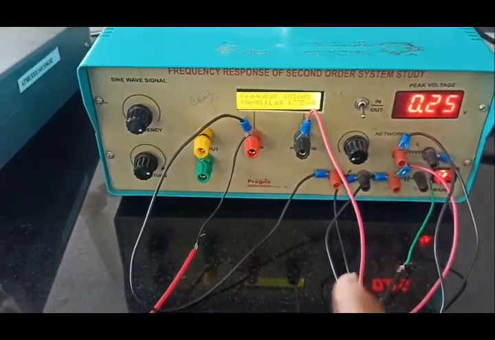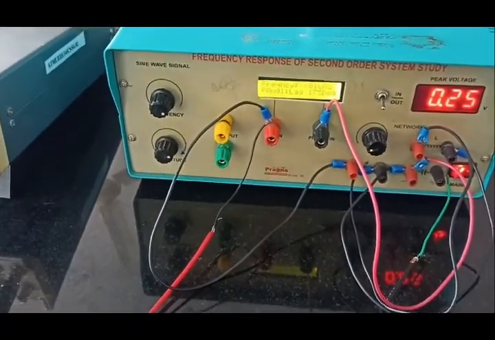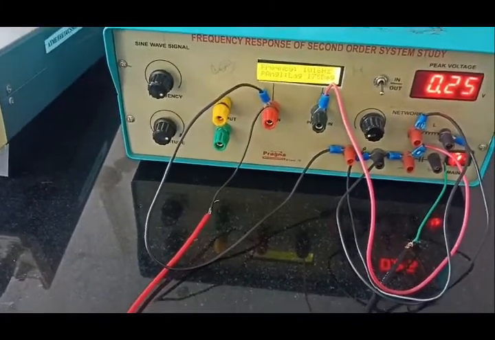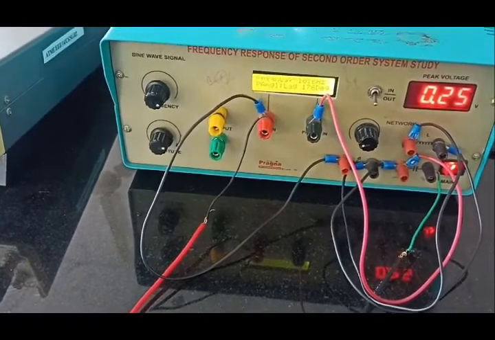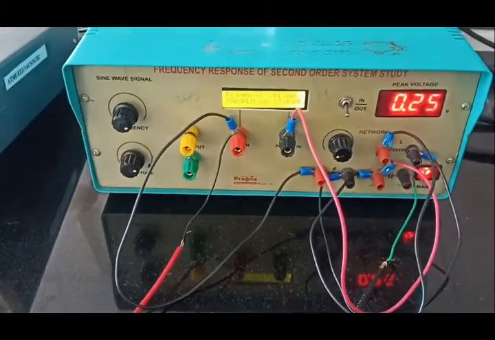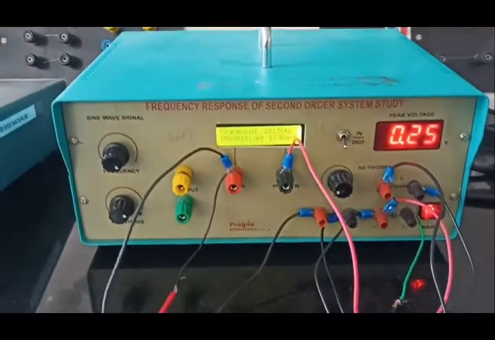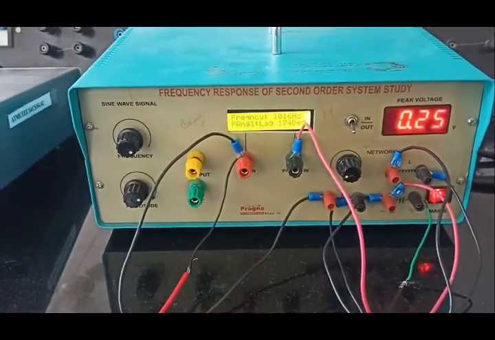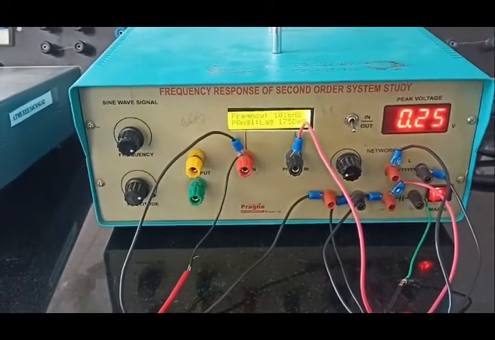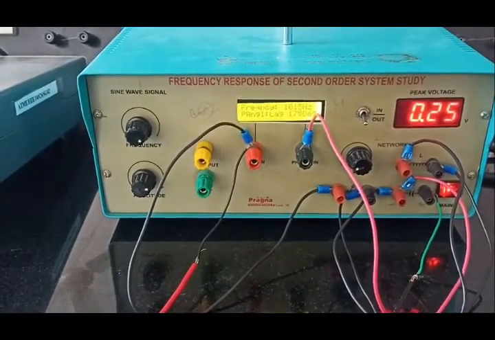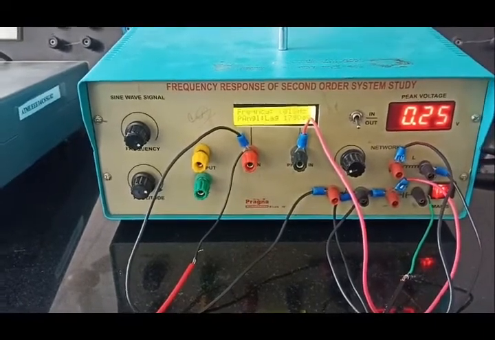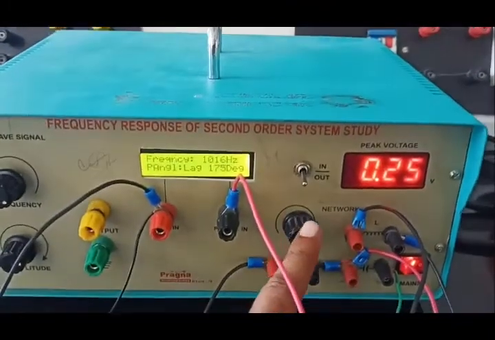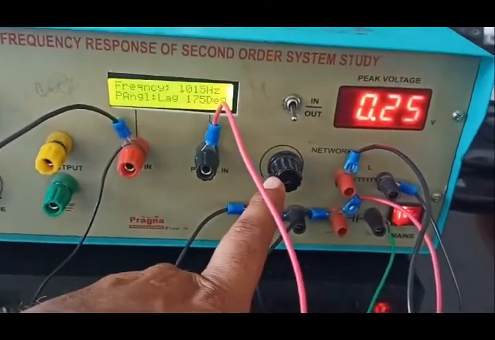So this is for one value that we had simulated, that is R equal to 1k. For a second order system, the transfer function C of s by R of s is given as k divided by s square plus 2 zeta omega n s plus omega n square. Based on zeta we define whether it is undamped, critically damped or overdamped. For critically damped, zeta is equal to 1. For that we need to set, using this potentiometer, R equal to 2k.